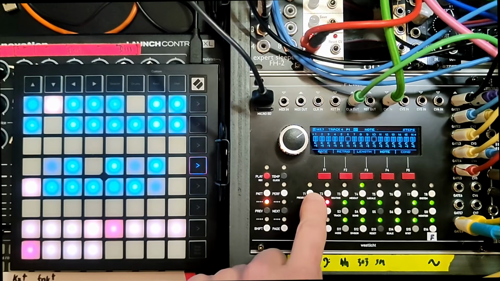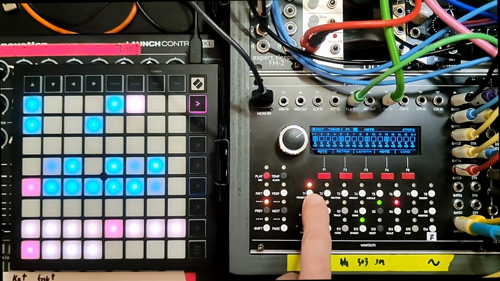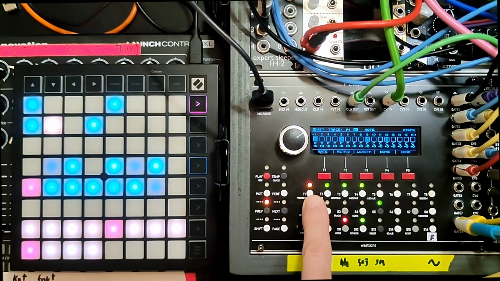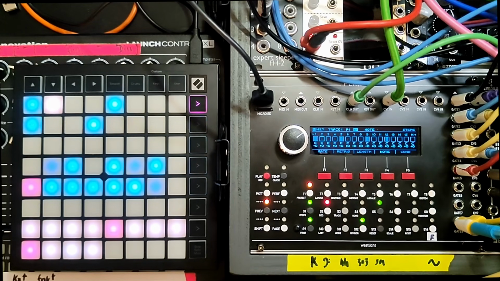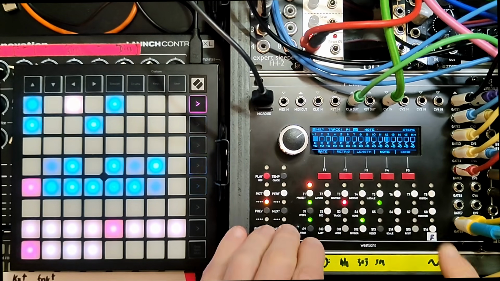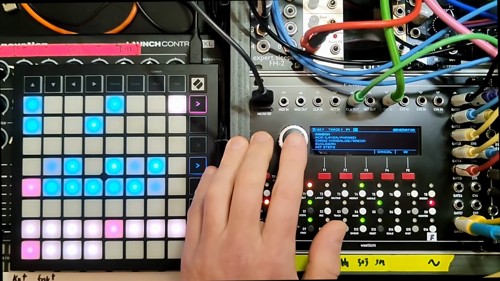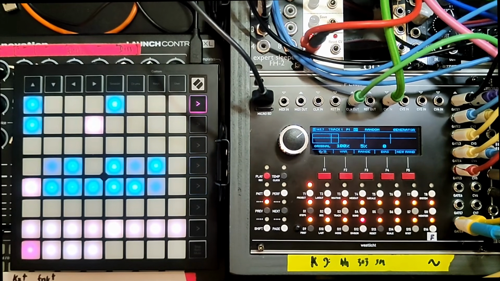Now, let's go back to the kick track and let's dig a little bit into the random generator. The random generator was here in the original firmware, even before my fork.